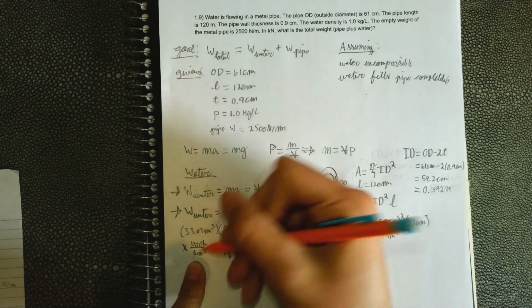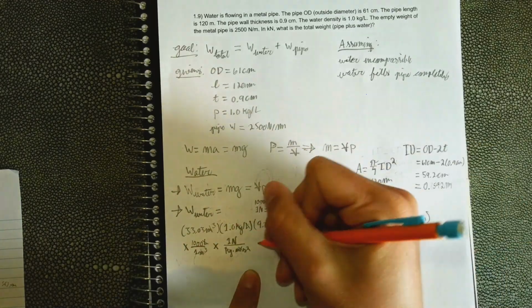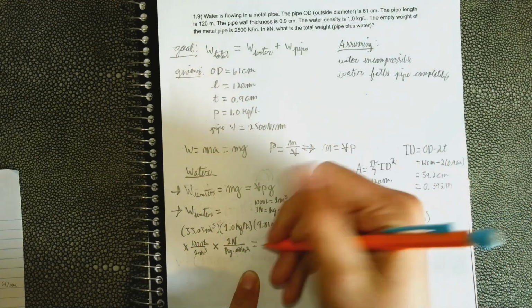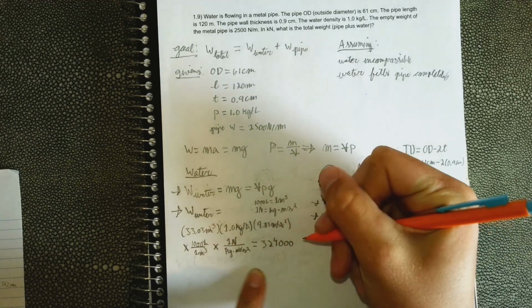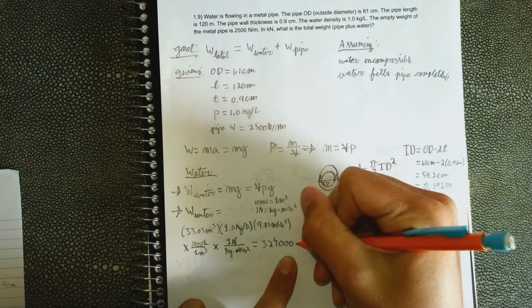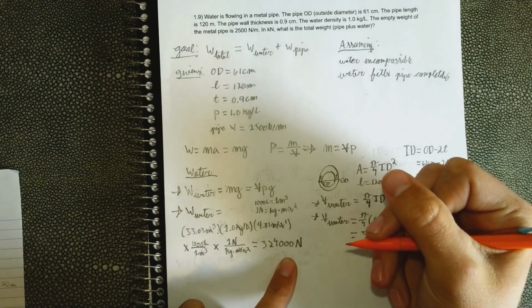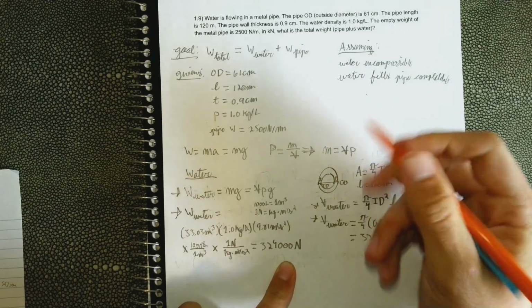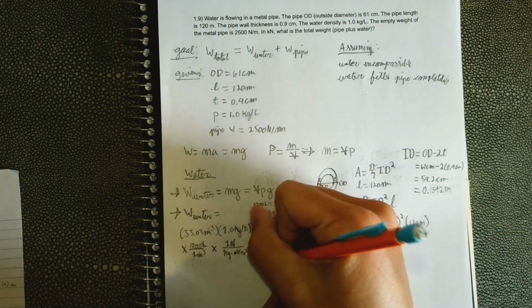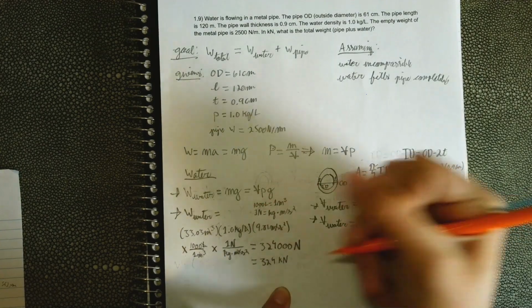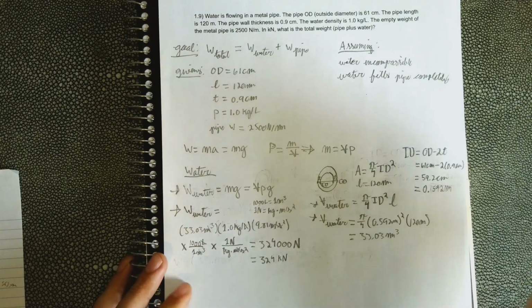This meters cubed will cancel out, and that will leave us with about 324, if you round, newtons. And the problem says it wants that in kilonewtons, so you just divide that by 1,000, which is 324 kilonewtons. Okay, so we found the weight of the water.